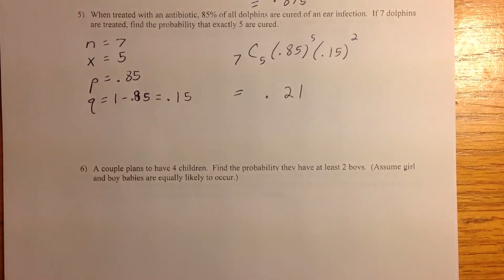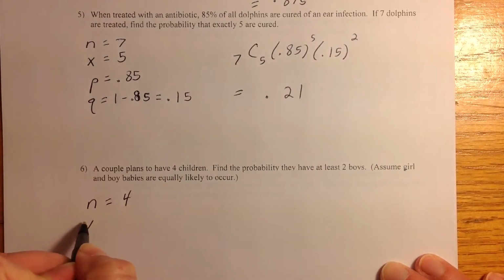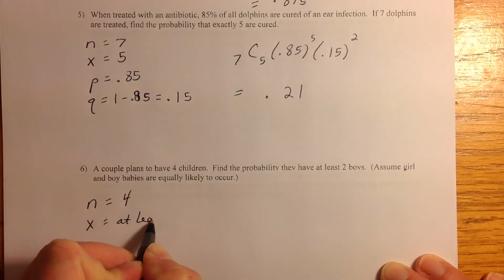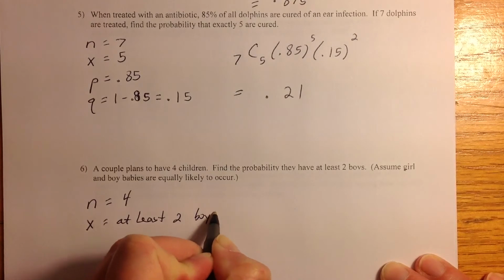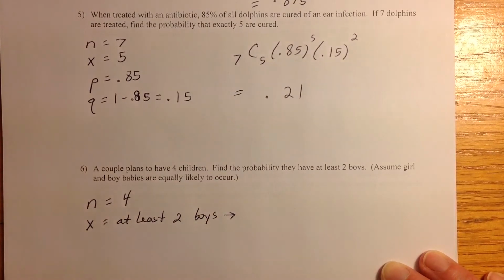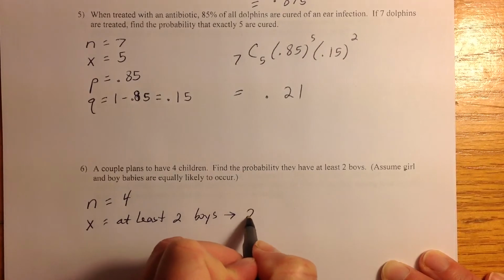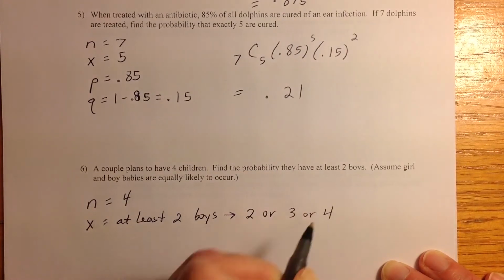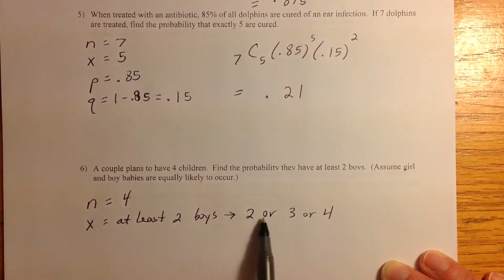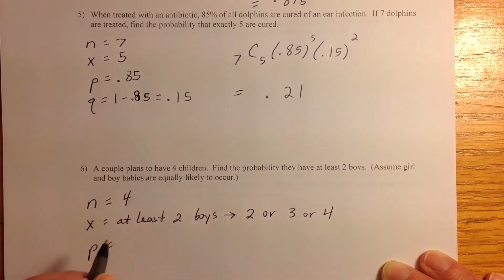All right, a couple plans to have 4 children. Find the probability that they have at least 2 boys. So n is 4. X is at least 2 boys, so that gives us options here. We have to think about what that means. At least 2 boys means 2 or 3 or 4 boys. So X gets to take on 3 different options. P, it says boys and girls are equally likely to happen, so the probability of having a boy is 1/2. Q is 1 minus 1/2 and also 1/2.